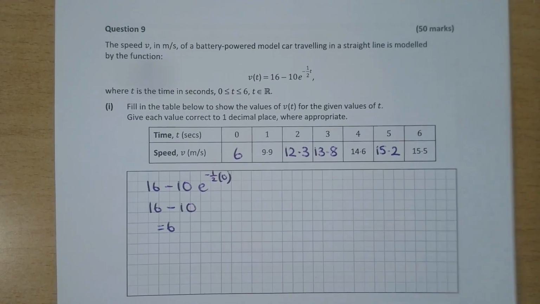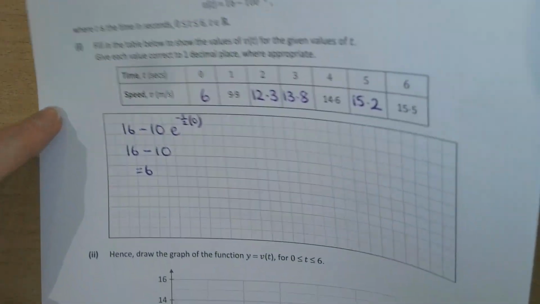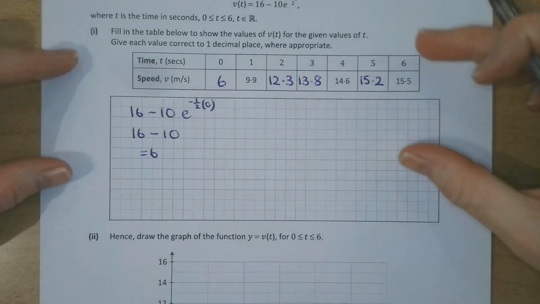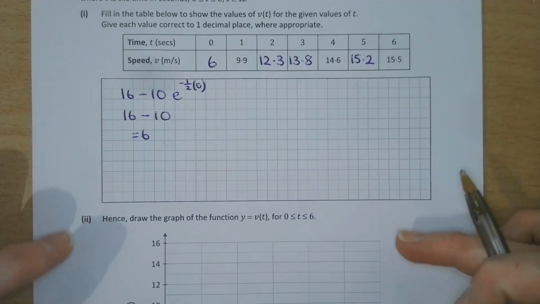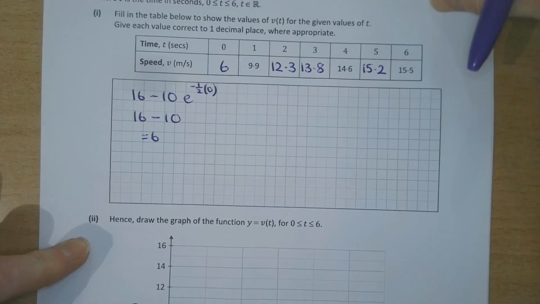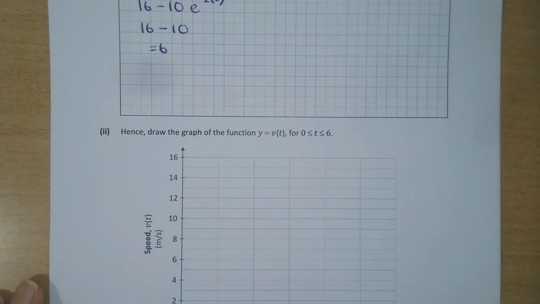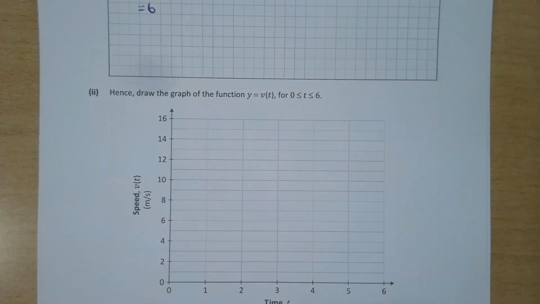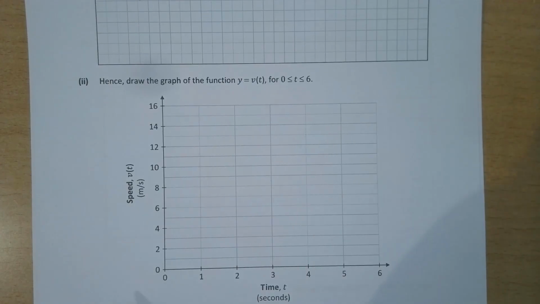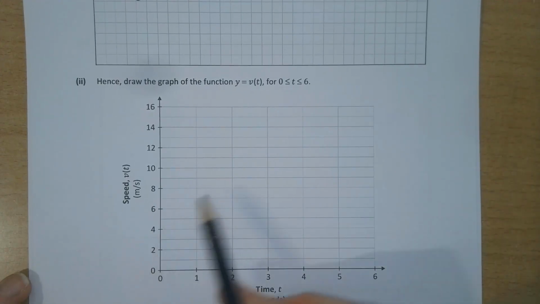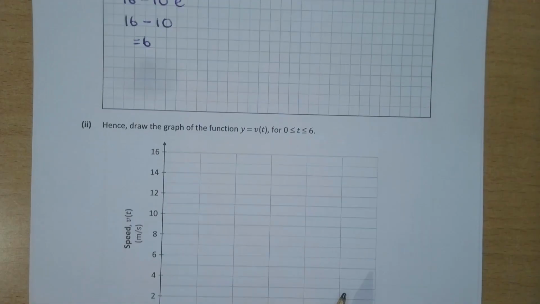Now, when it comes to marks, this question goes with the next one. Here we have filling in the table of values, and then part 2 asks us to hence draw the graph of this function y equals v of t between t being 0 and 6 inclusive. Anytime we're asked to draw a graph, make sure you use a pencil, because if you make a mistake with a pen, you can't really rub that out. So we're going to graph our function and see what we end up with.